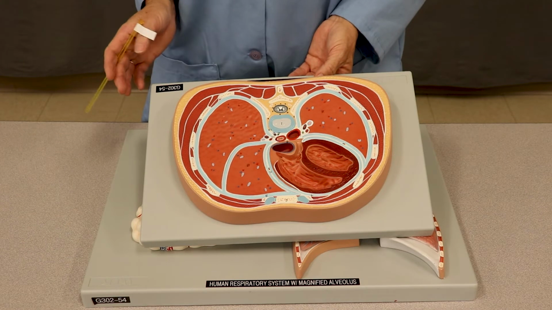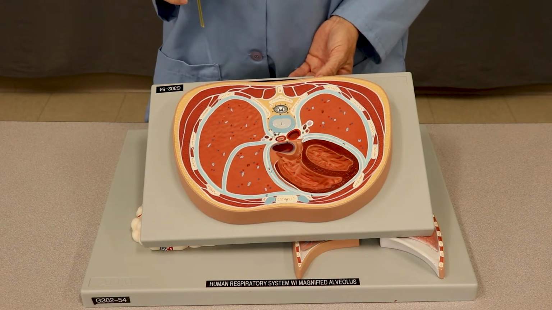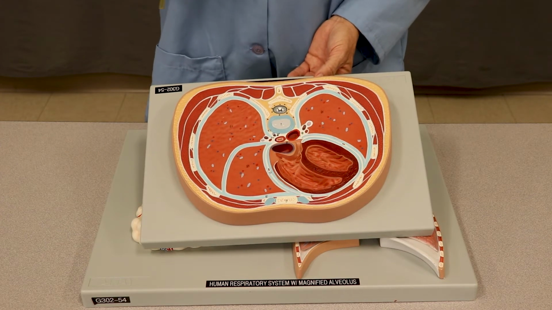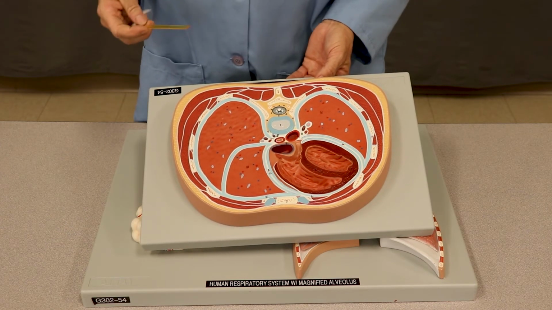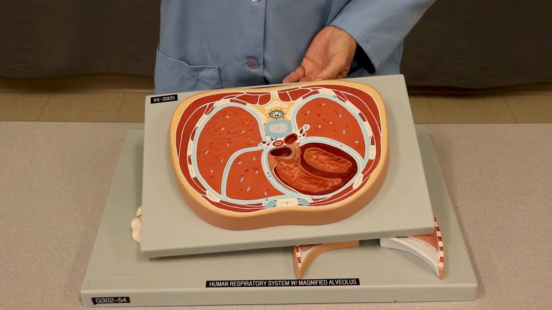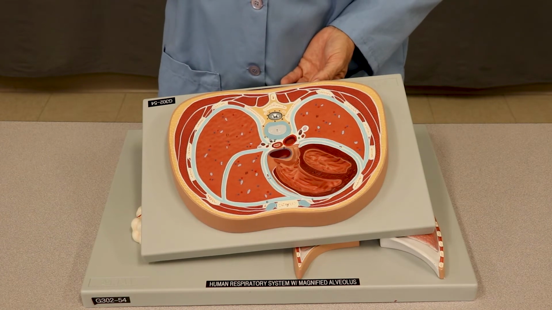Let's go ahead and review the pericardium and also demonstrate the pleura on this section here, which is a transverse section. So you need to imagine that you've cut yourself in a transverse section about four inches above your diaphragm or so.